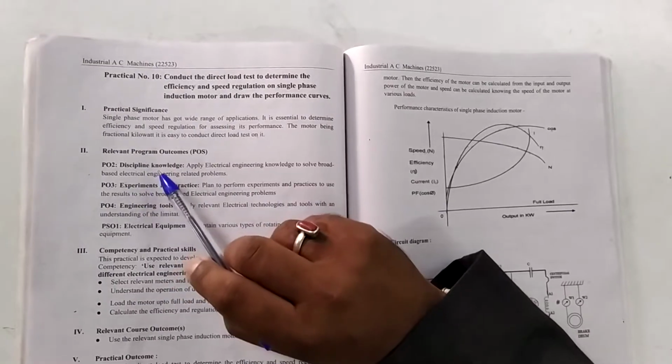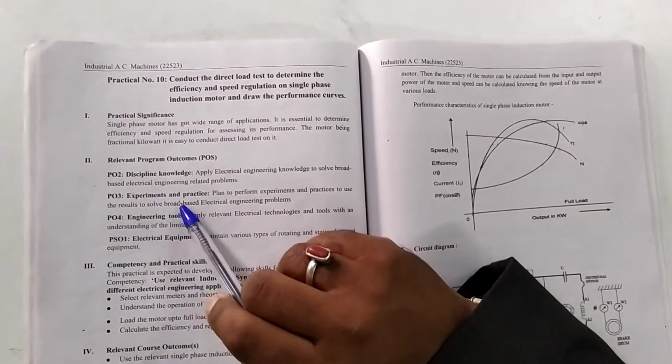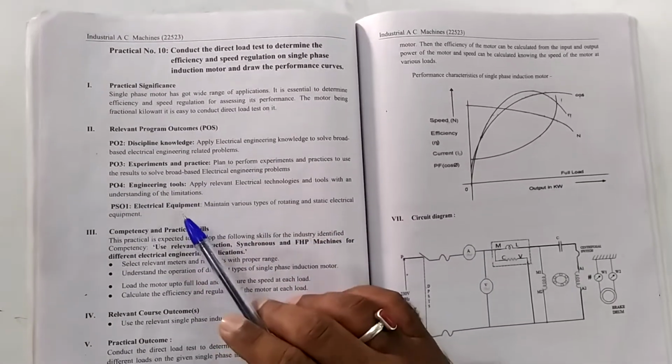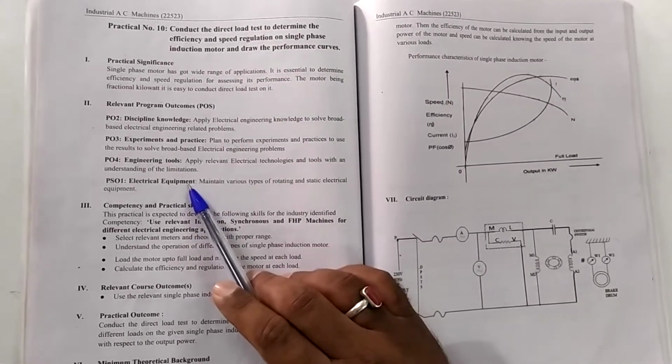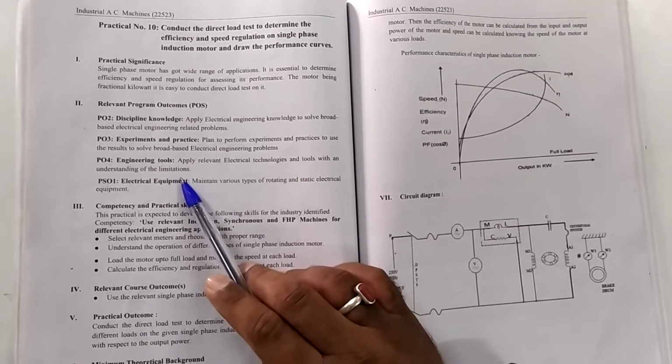The relevant program outcomes are PO2 discipline knowledge, PO3 experiments and practice, PO4 engineering tools and PSO electrical equipments. By performing this practical, the student will acquire the relevant program outcomes.